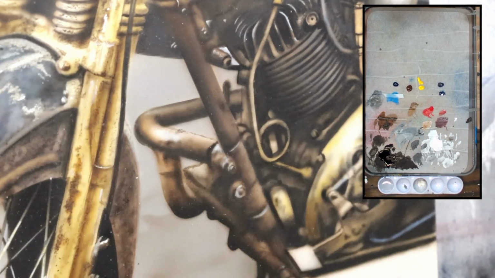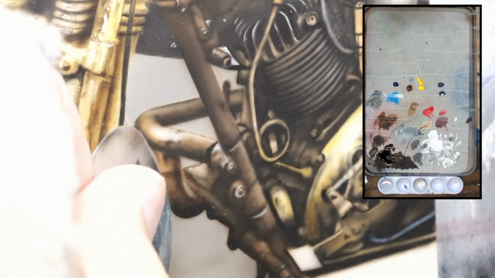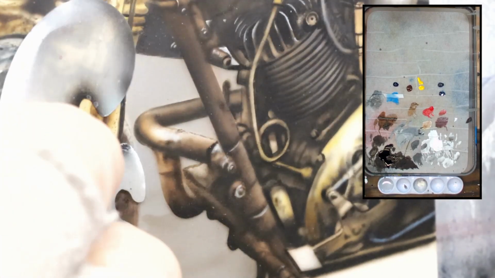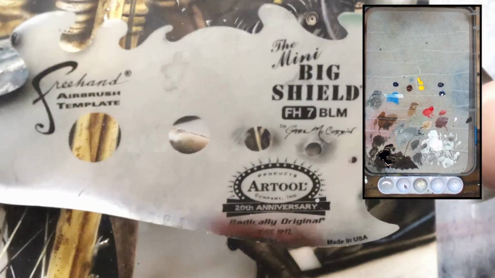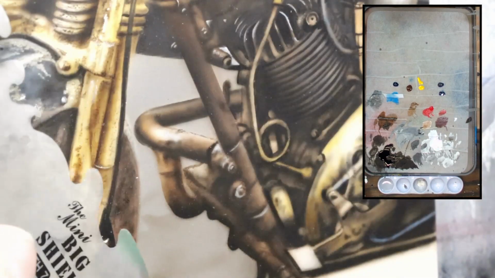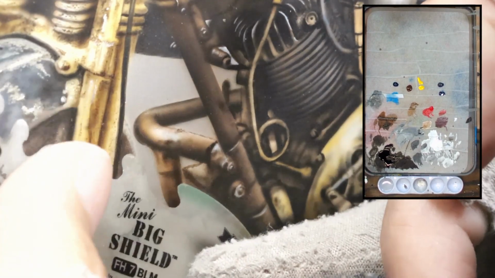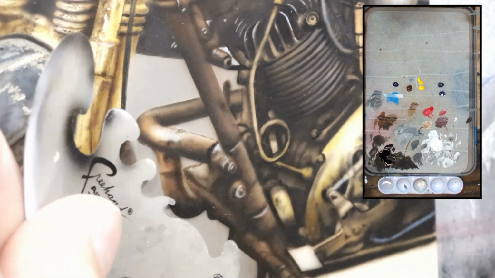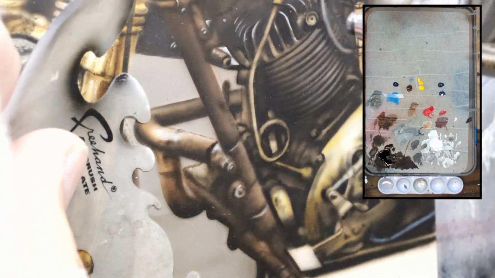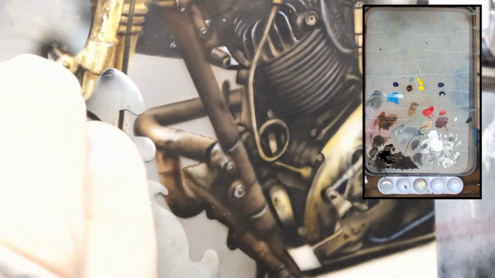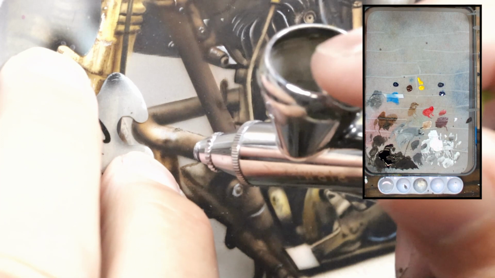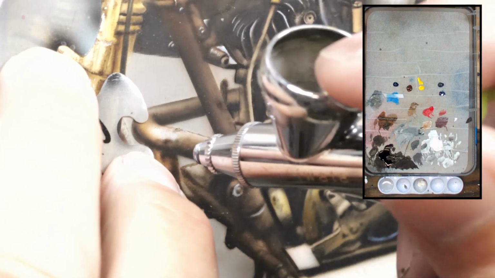Yep, it needs to be tighter there. So I'll use this little guy right here, this mini big shield. It's amazing how, with all these different curves in this painting, these templates generally have a curve to match everything you're doing. They're really well thought out. I don't know that you can still get this one.